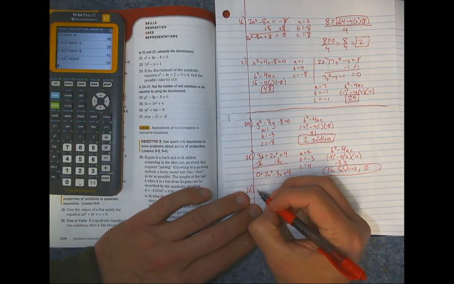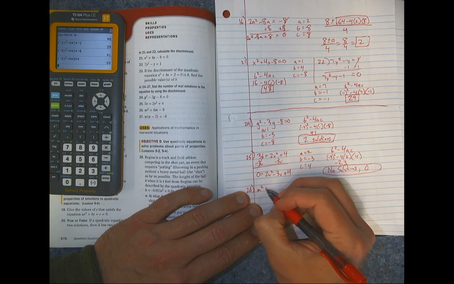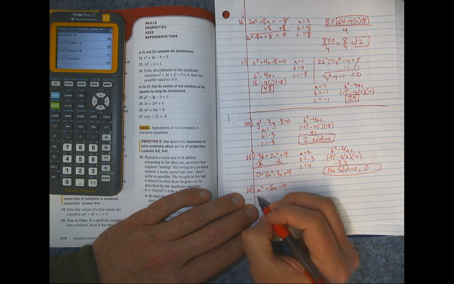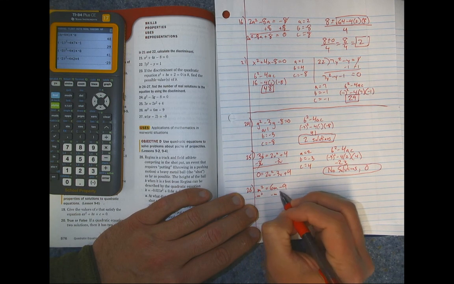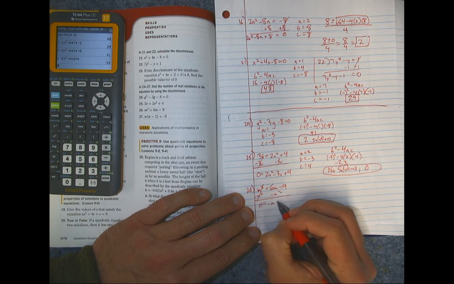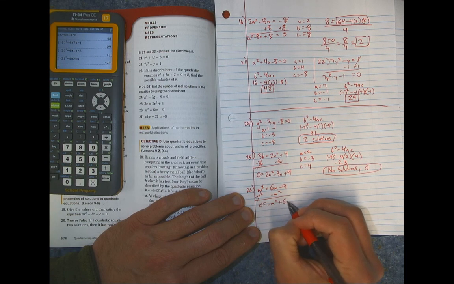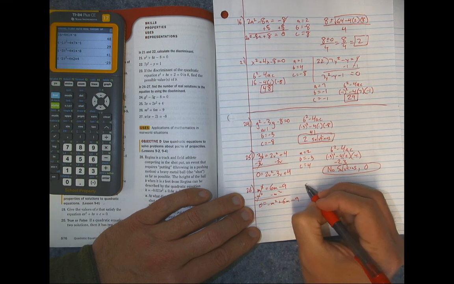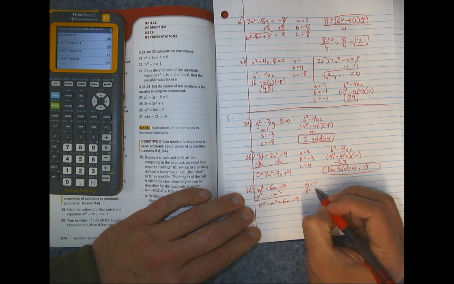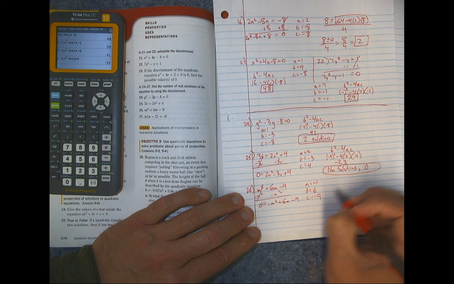26. Again, I only have one thing to move, so I'm going to go ahead and move that. So 0 equals negative m squared plus 6m minus 9. A is negative 1. B is 6, and C is negative 9.